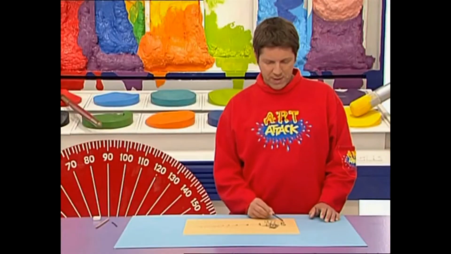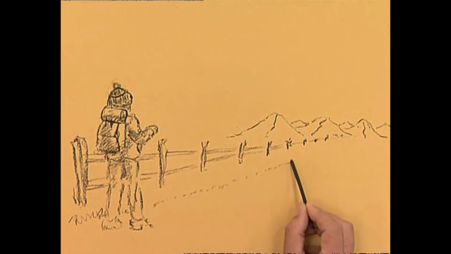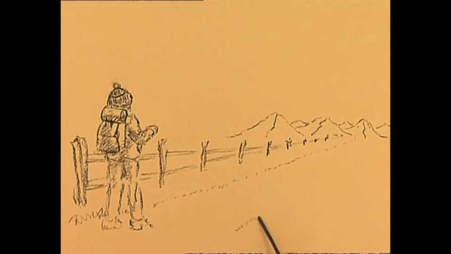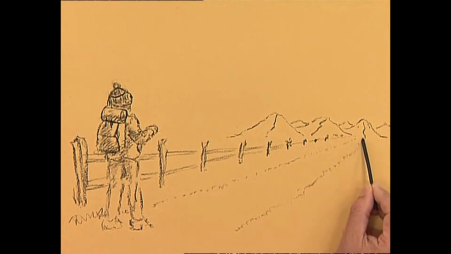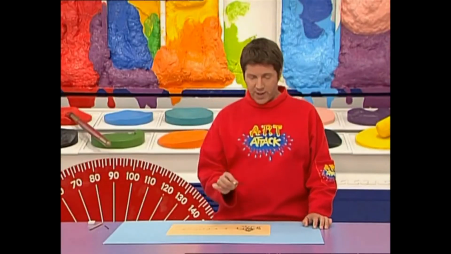And how about this? Watch this pathway. Do some grass there. And do that going off into the distance like that. And it starts wider here, but as it gets into the distance, it gets narrower and narrower and narrower. And off it goes. Now, even over a short distance, things get smaller and narrower.